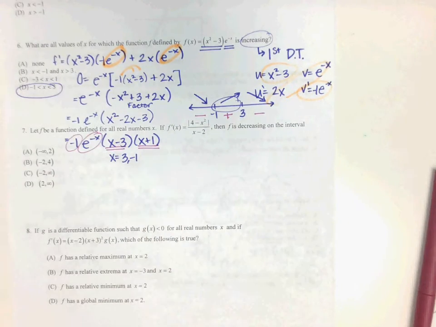Wait, how does negative 1 and e to negative x cancel out? They don't cancel out. I was plugging in 0 for that. So if I do 0 plus 1, that's positive. 0 minus 3 is negative. This negative times that negative, the signs cancel out. E is always positive, so you can almost basically ignore it. Okay. Also think about what's e to the 0? 1. So it's positive. Okay?